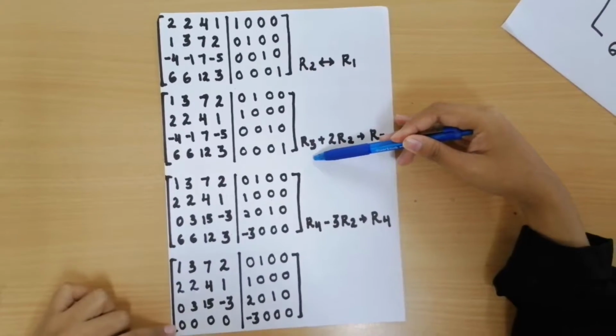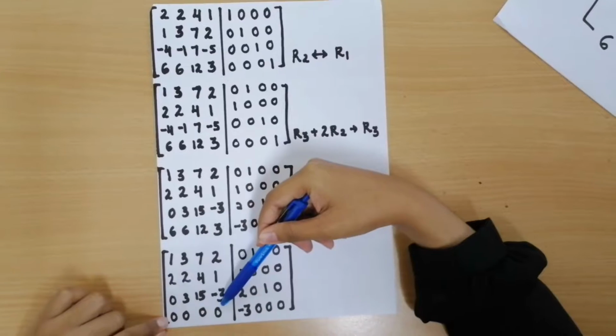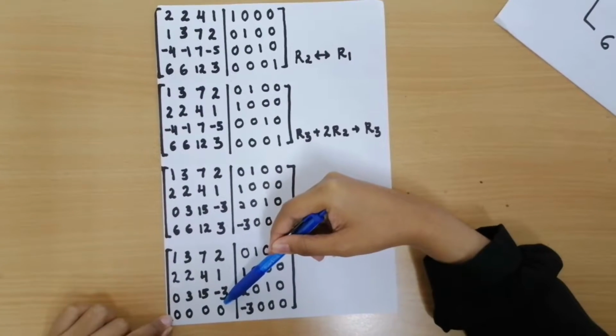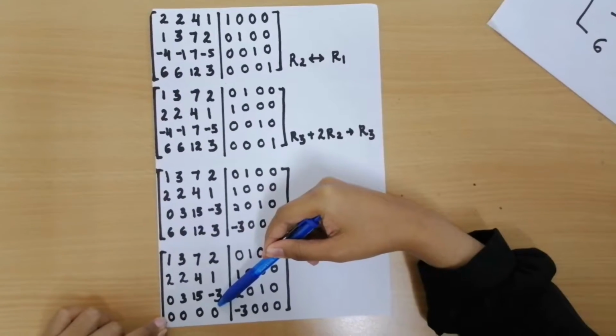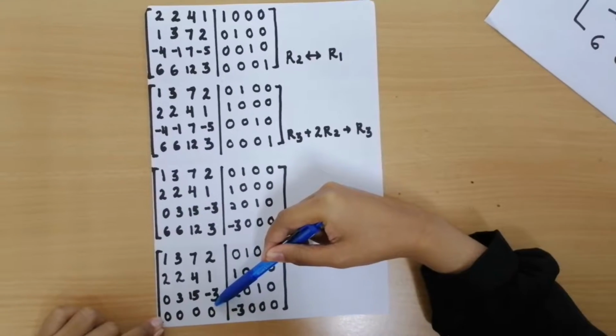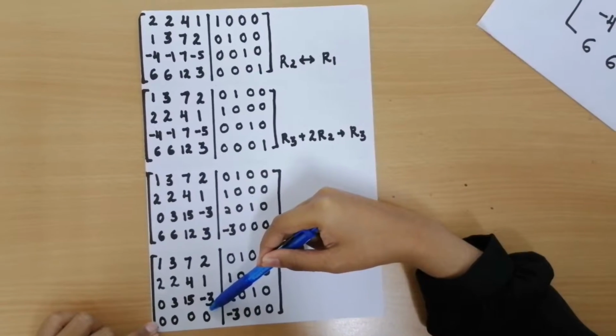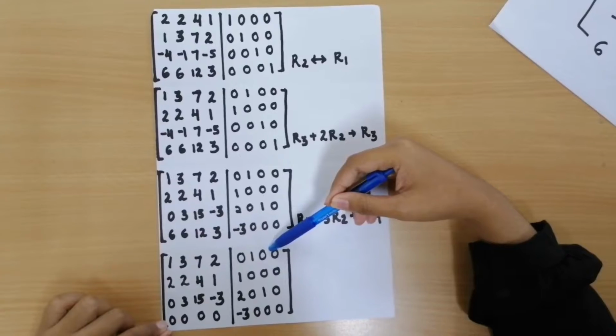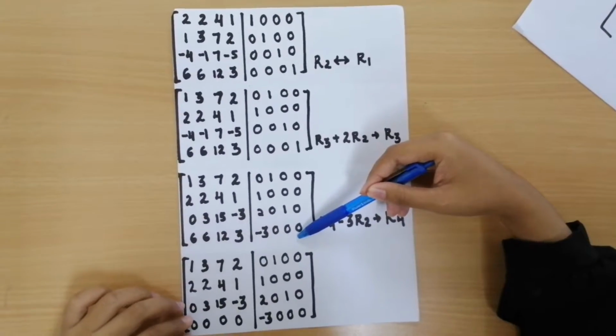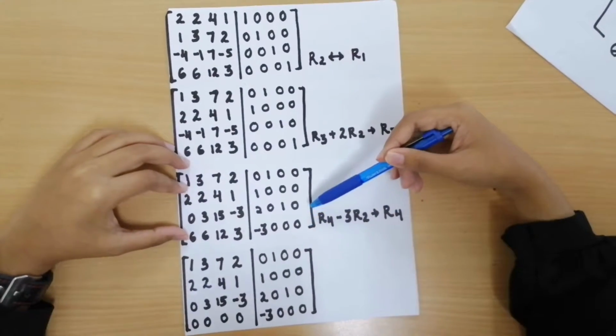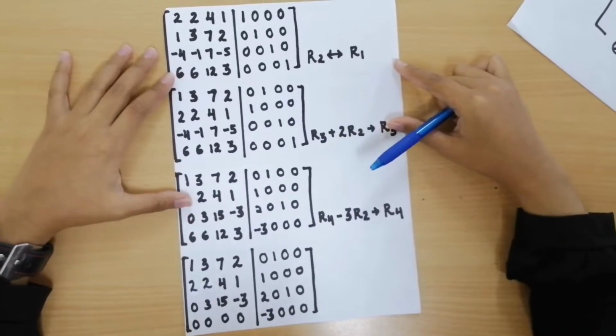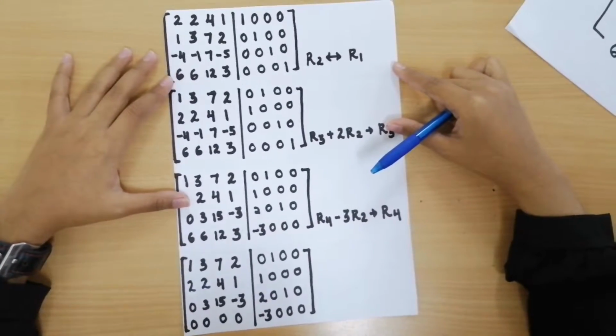And here row 4 has become all 0, which means since row 4 consists solely of zeros, the determinant of the matrix is equal to 0. This means that the matrix is singular, so it's not invertible. So the matrix is not invertible, so we cannot have the inverse matrix for K2.